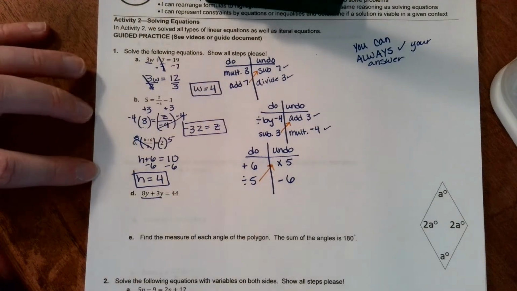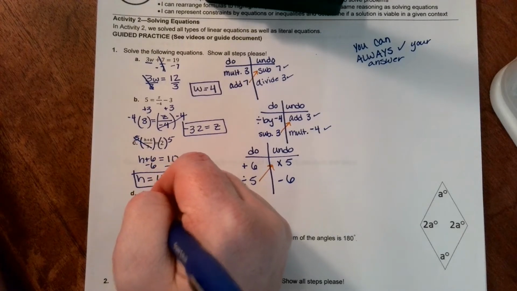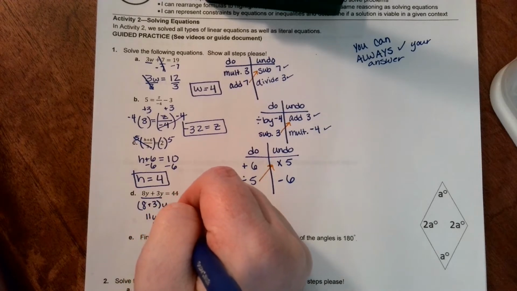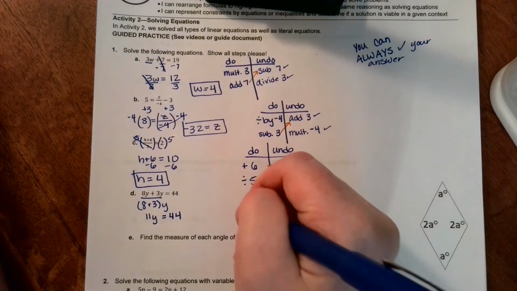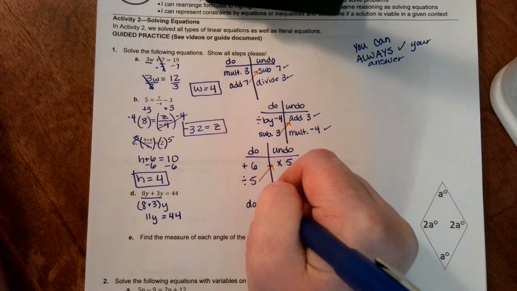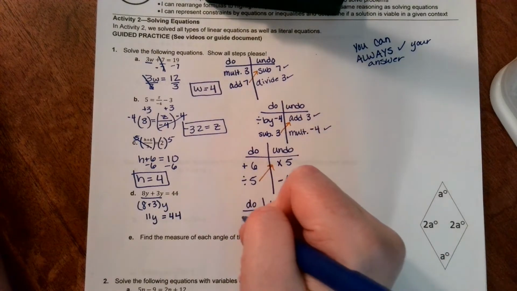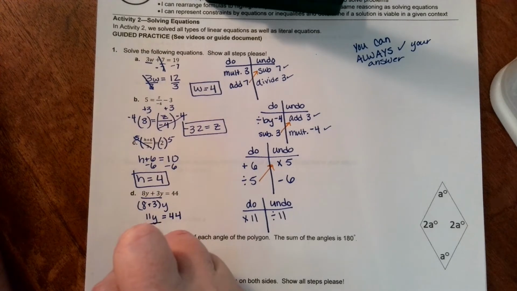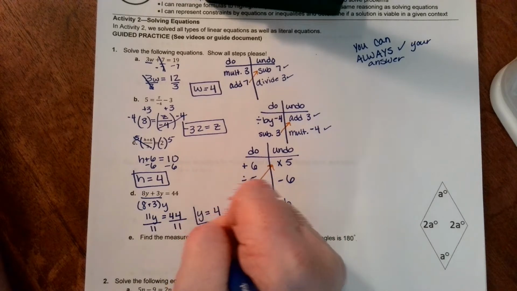So I have 8y and 3y. If I add those together, I've got 8 plus 3 y, which is 11y. So 11y equals 44. So this is now a one-step equation. I could write my do and undo list. I think I did in my guided notes. But right now I'm multiplying by 11, so to undo that, I divide by 11. So if I divide by 11, I get y equals 4.